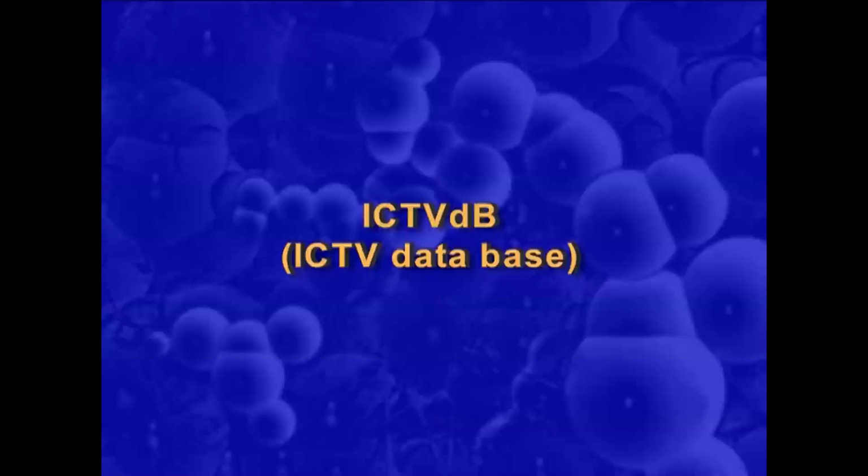They also developed a database called ICTV DB. DB stands for database. In this database, all the information was uploaded in many different languages, so that virologists worldwide can get access to that database and have knowledge about the classification of viruses.